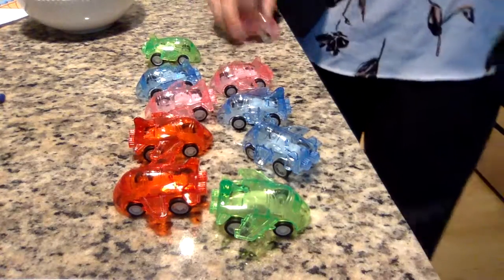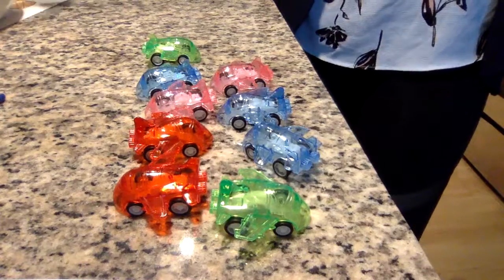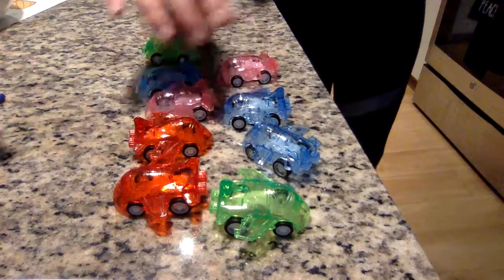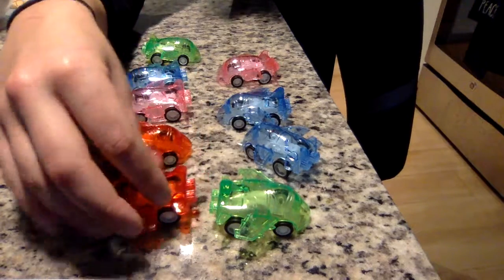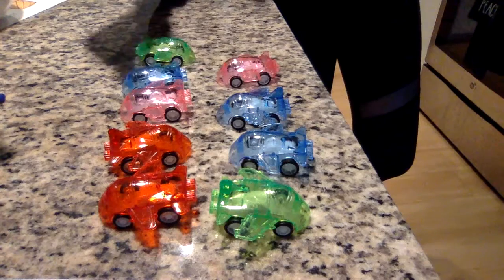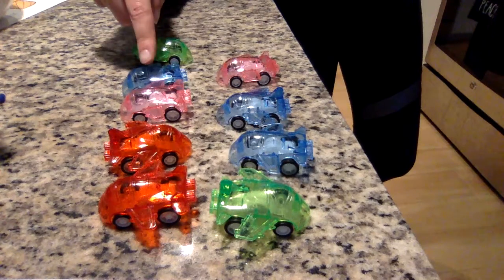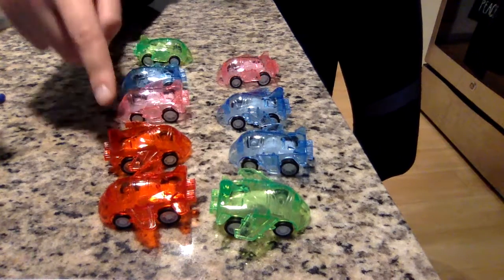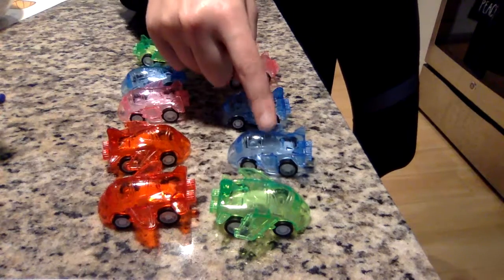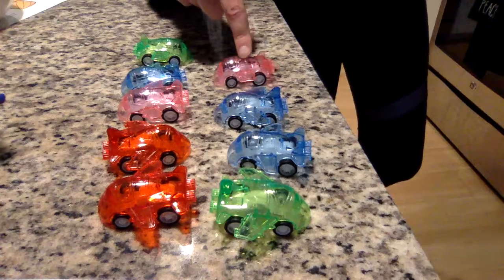If we take one away, are we still left with 10? Counting the remaining toy cars will show that there are now only 9. We're going to go through and work on our one-on-one correspondence counting with our fingers to show that there are only 9 cars left. 1, 2, 3, 4, 5, 6, 7, 8, and 9.